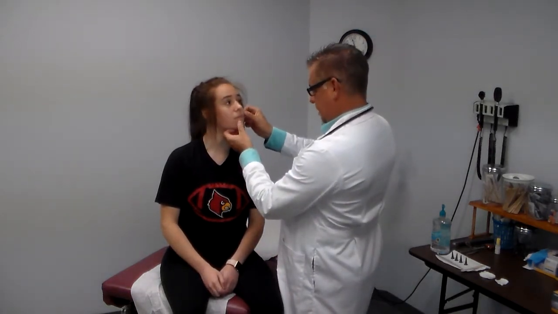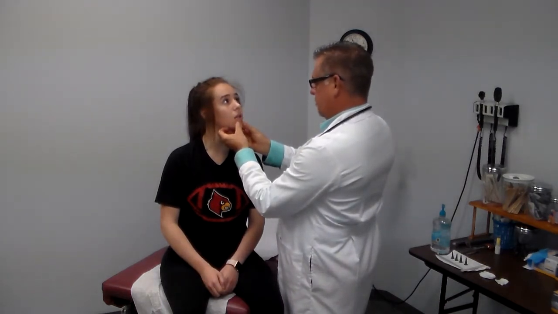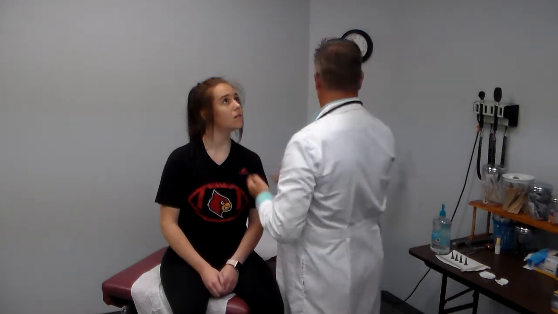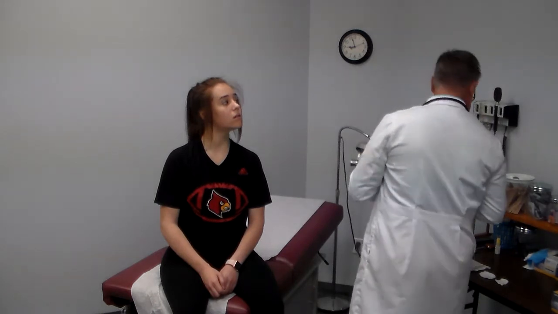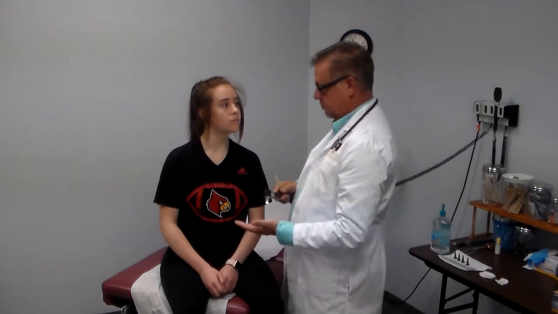Ministry, turn this way for me. Inspection of the lips is very important. This is also a common site for skin cancer, especially at the vermilion border. Next, we will inspect the gums, the buccal mucosa, and the teeth.